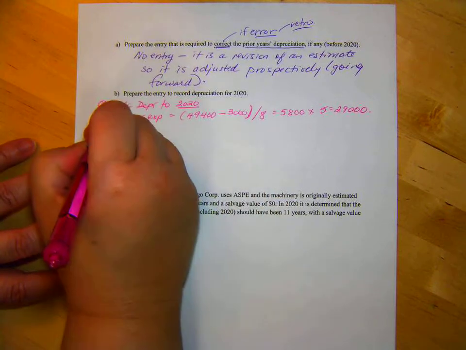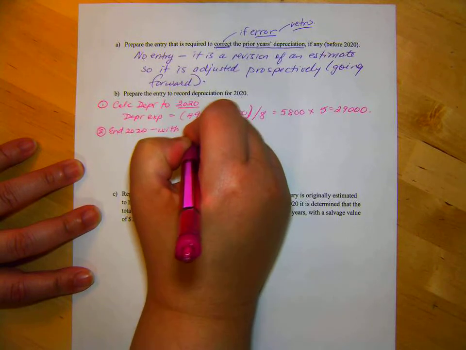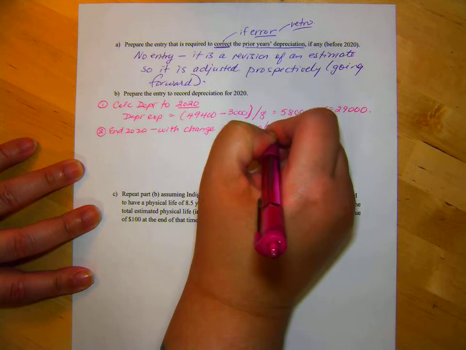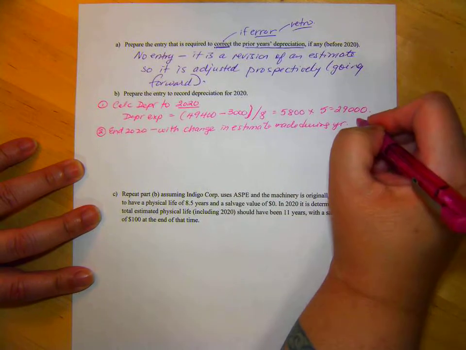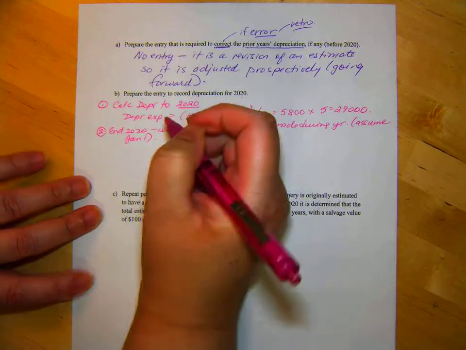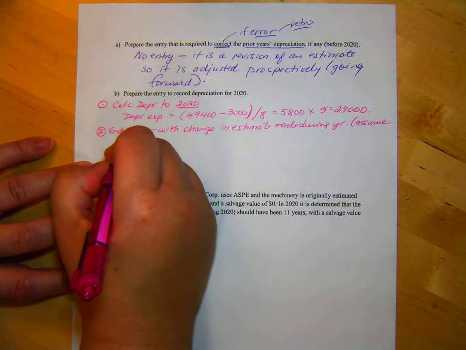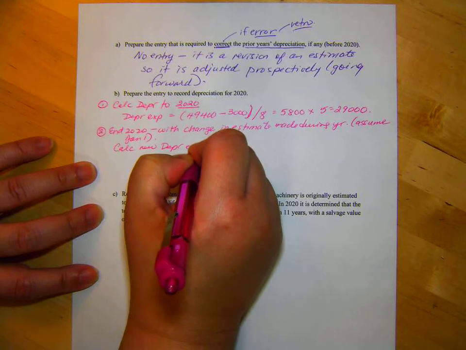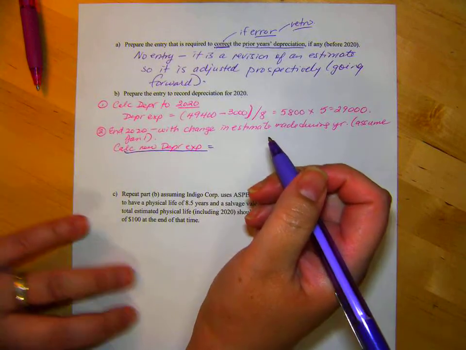So now, at the end of 2020, with change in estimate made during the year, and we can assume January 1st if it doesn't say anything specific. We have to calculate the new depreciation. Sorry, I'm going to use another color now. Calculate new depreciation expense.